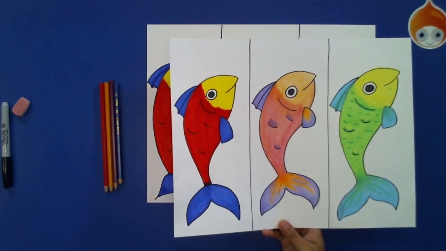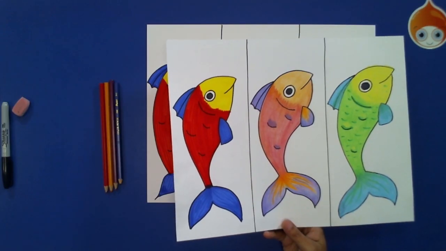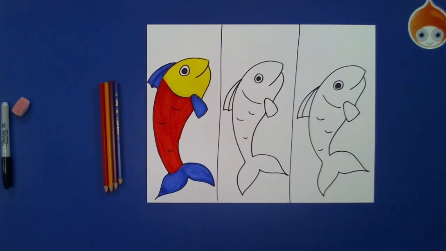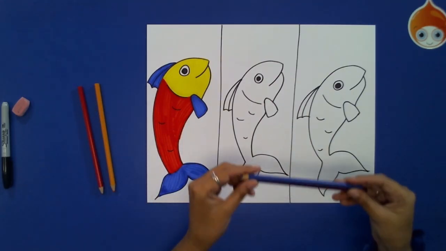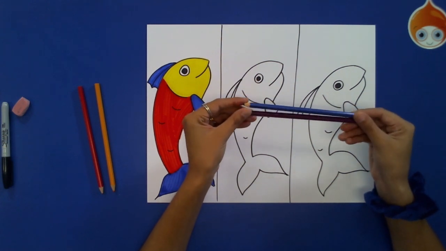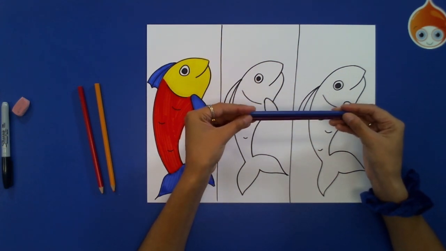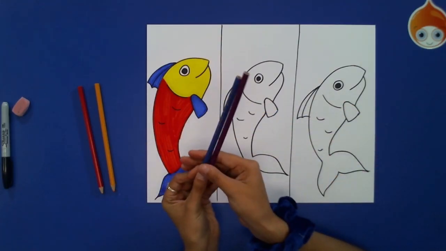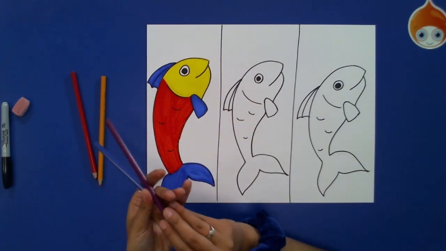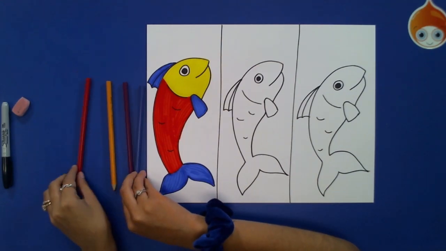Okay? So for my limited color palette, I used in my sample a pink, yellow, orange, and blue violet. Now for my blue violet, I don't have blue violet in my color pencil set, so I actually mixed my blue violet together just like we did for our red orange on our color wheel.